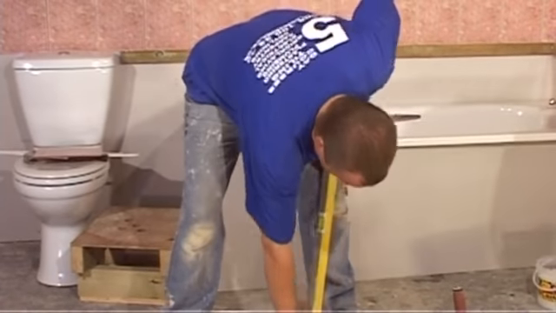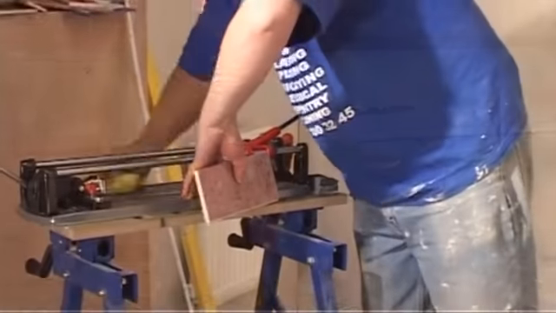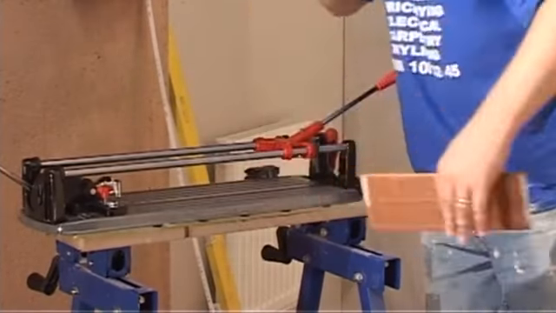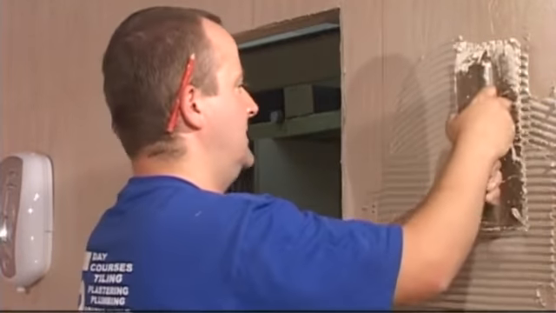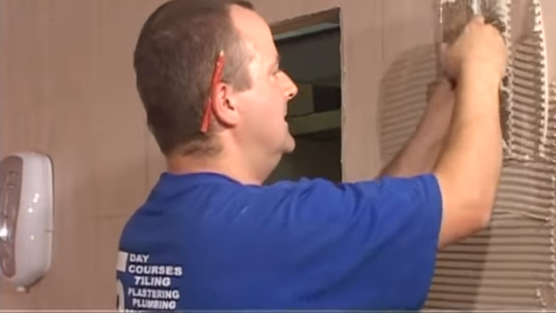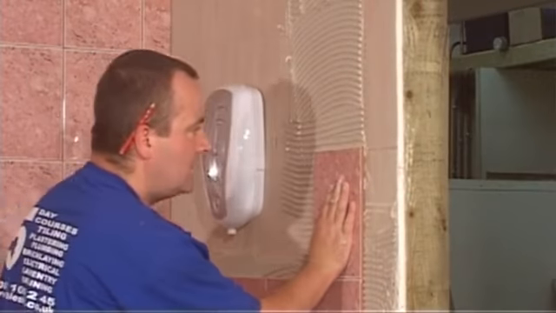Always remember to clean your tools regularly after use. This keeps everything in good working order. Go back to spreading your adhesive and tiling the wall.